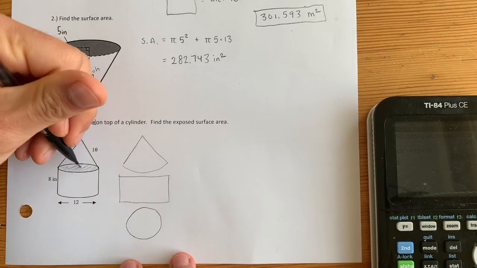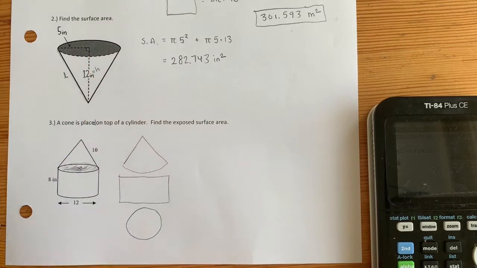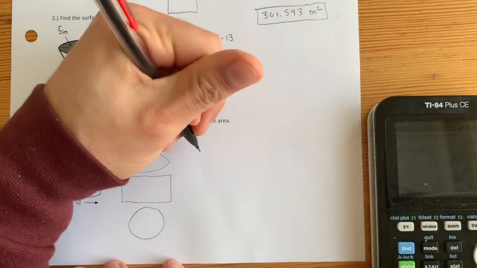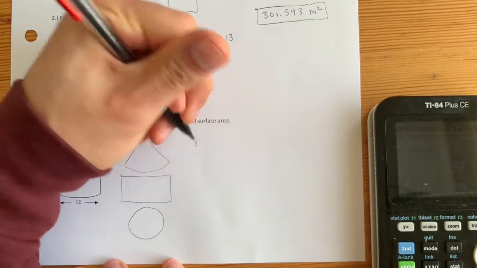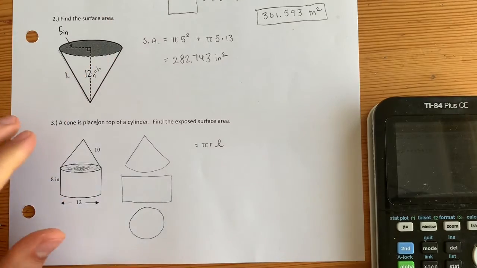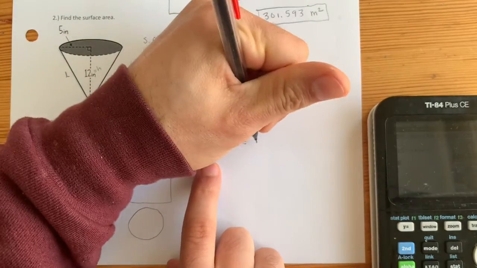But again, there's a circle here that we do not want. We do not want that involved at all, because as this cone covers that cylinder, you don't expose it there anymore. So this first piece right here would be pi RL. That would be our lateral area of that cone. So pi RL for this problem would be pi.